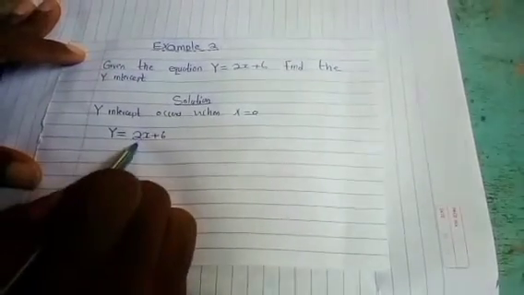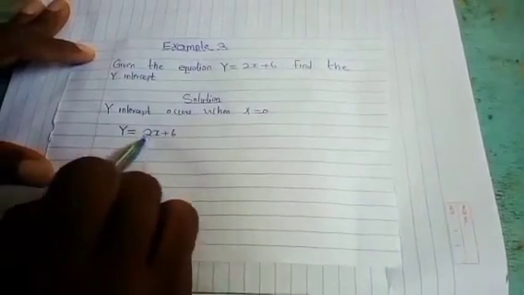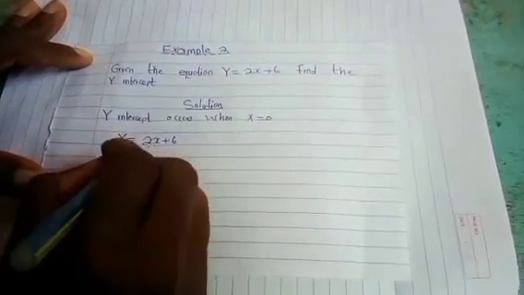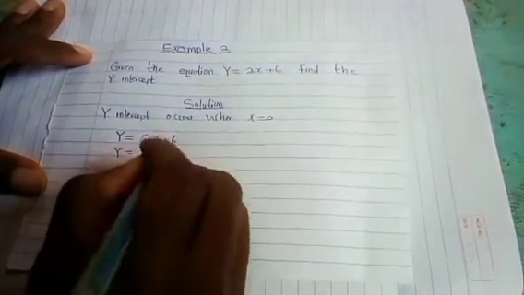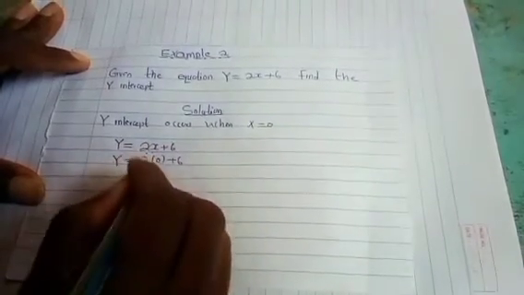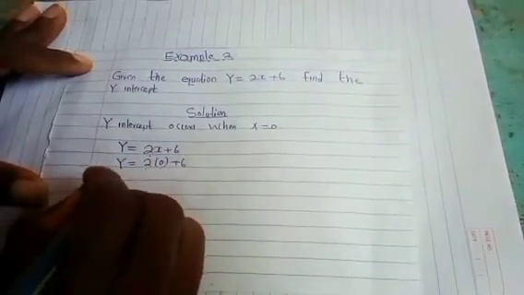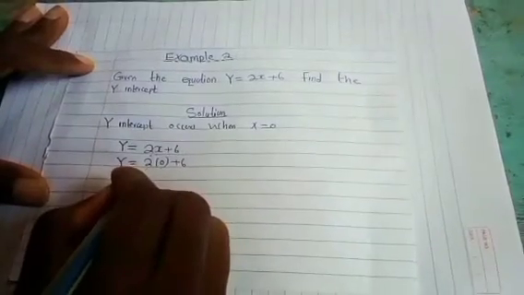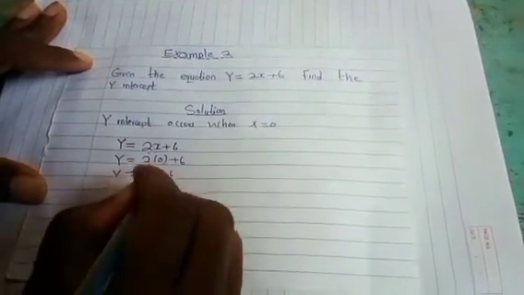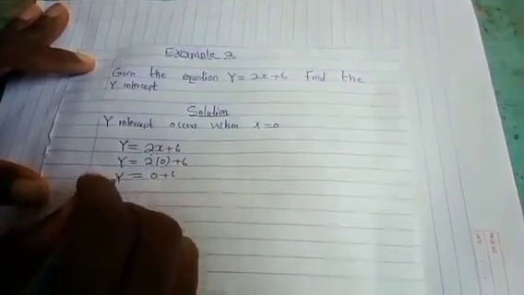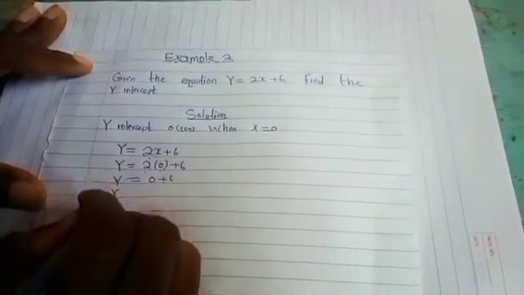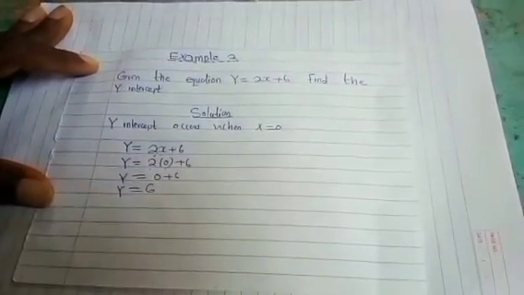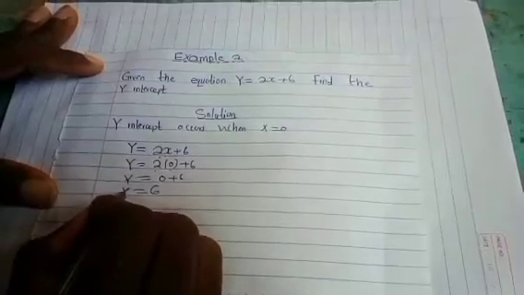So at this point, we have 2x. So we replace the value of x with 0. So it becomes 2 times 0 plus 6. 2 multiplied by 0 is 0. So it remains y is equal to 0 plus 6. This is y. Then y is equal to 6. So we have found the value of y.